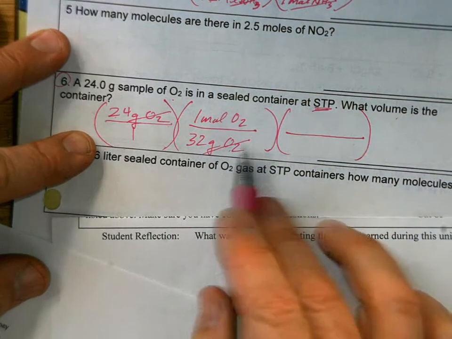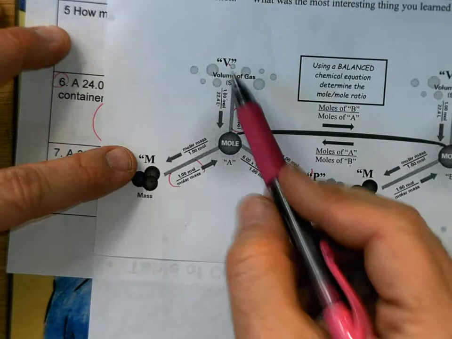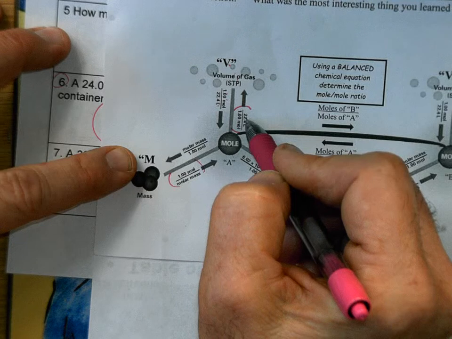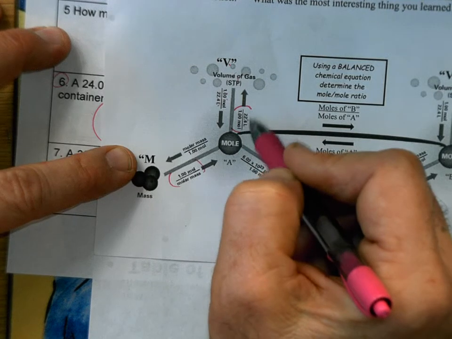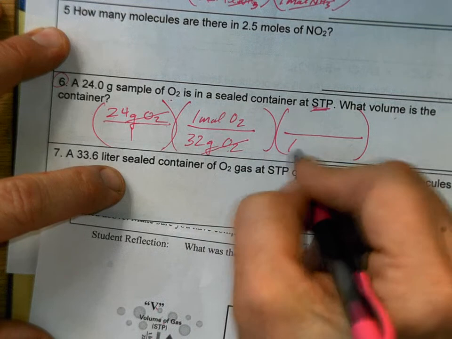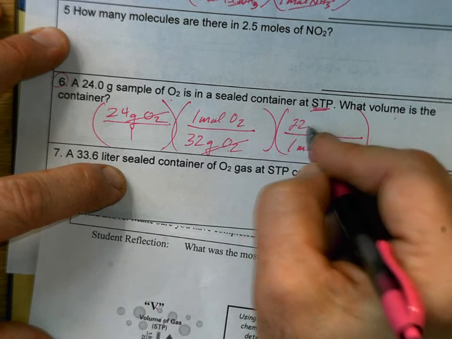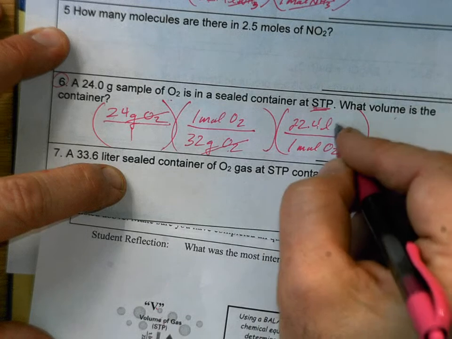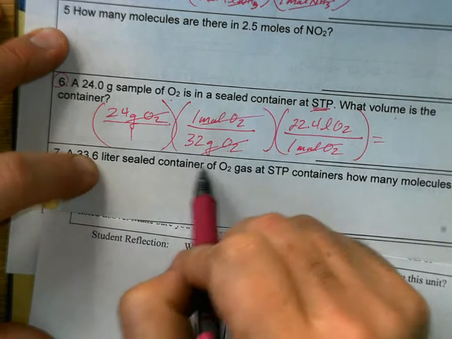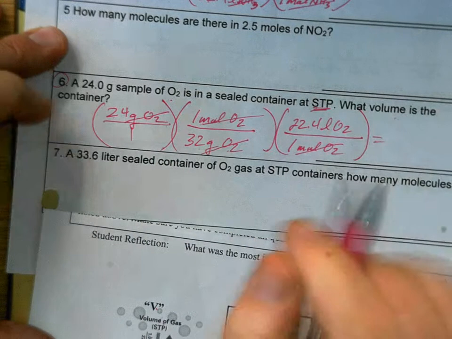So, what's the next step? We are at moles, and we wanted to get to volume, and we are at STP. At STP, we know that, oh, look at that, we're going to multiply by the factor of 22.4 liters of a gas over 1 mole of a gas at STP. So we can say 1 mole of O2 is going to be 22.4 liters of O2. So the moles cancel, and it looks like we've got 24 times 22.4, divided by 32. That'll give you your answer.